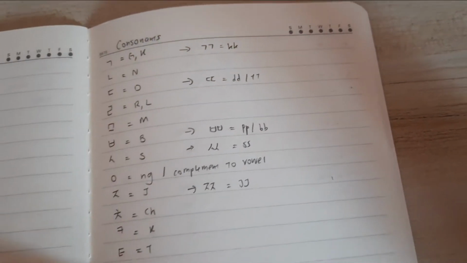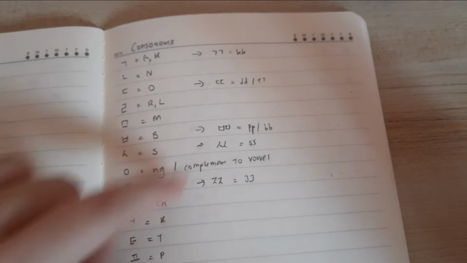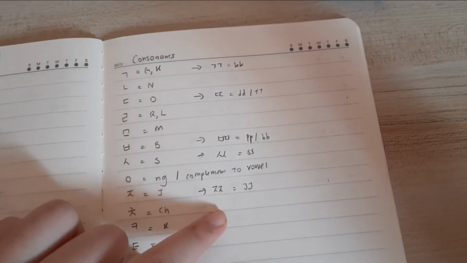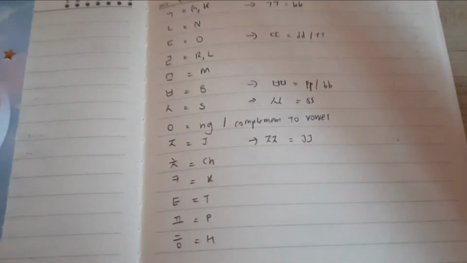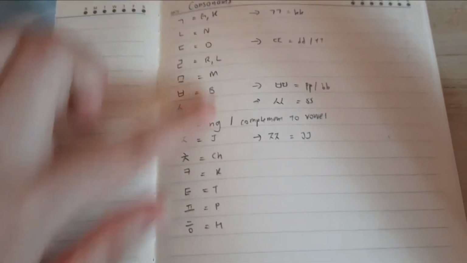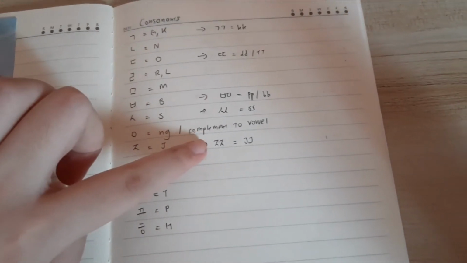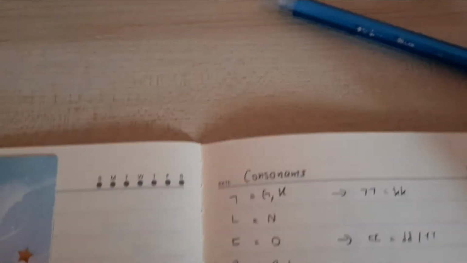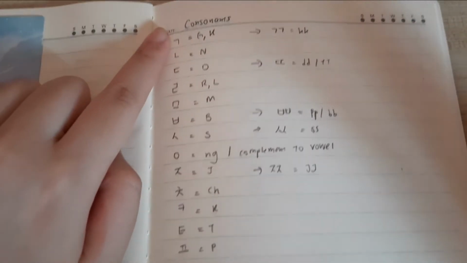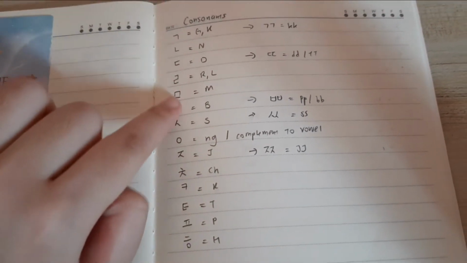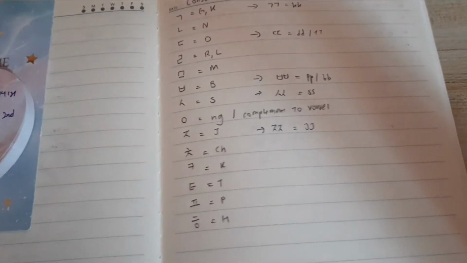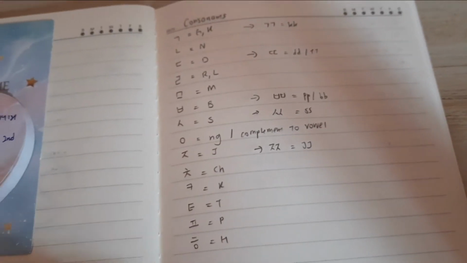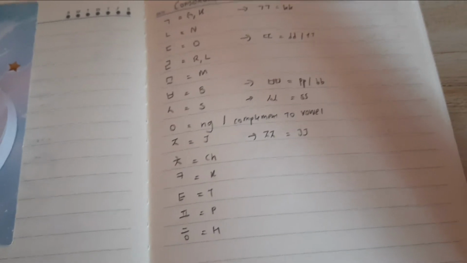I've separated them into primary and secondary consonants. I keep saying vowels, but it's consonants. The primary consonants are the ones that exist on their own, just one singular character, like for example your G, your N, your D, etc.